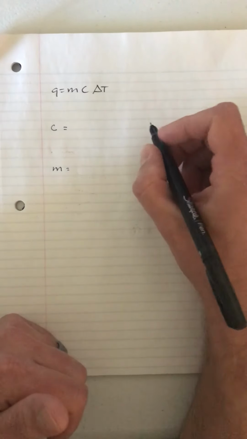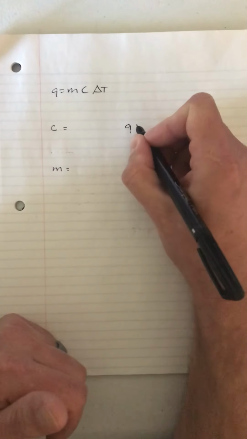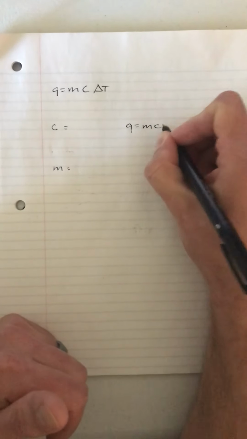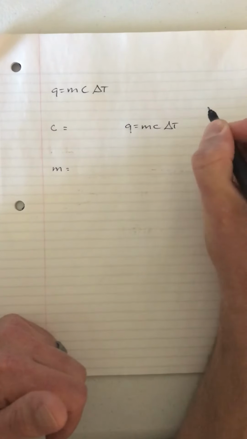So if we're doing number one, Q equals MC times delta T. That's the beginning, okay? Now, the question says a 15.75 gram of iron ore absorbs 1,086.76 joules of heat energy, and as temperature changes from 25 degrees Celsius to 175 degrees Celsius, calculate the specific heat capacity of the iron.